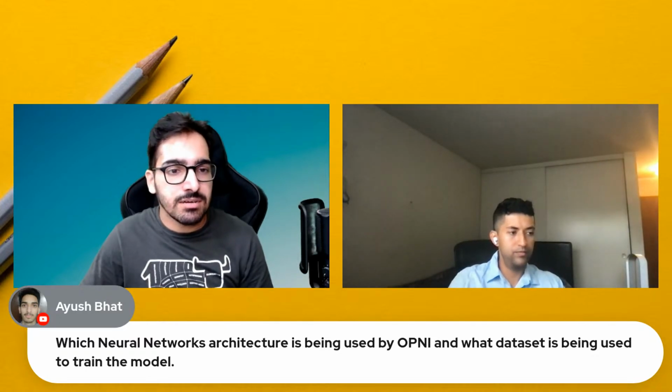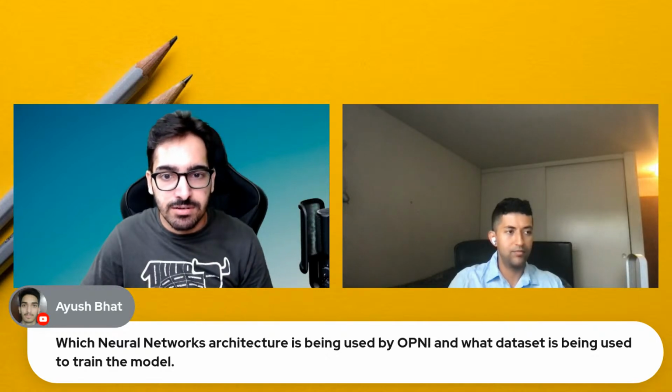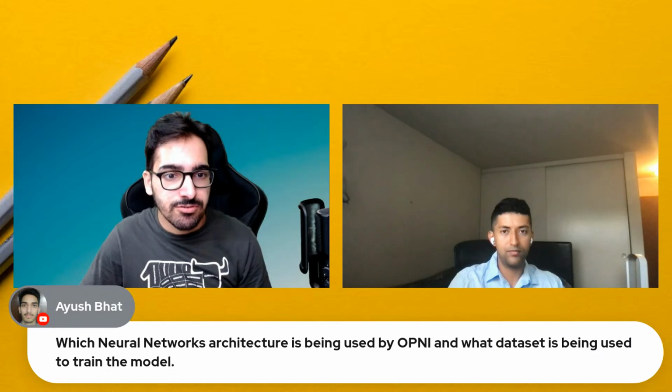Interesting. And there's a question: which neural network architecture is being used by Opni, and what data set is being used to train the model?